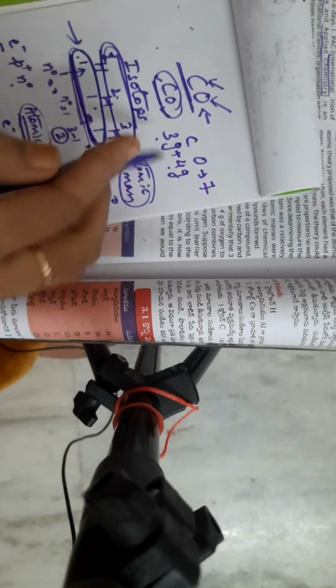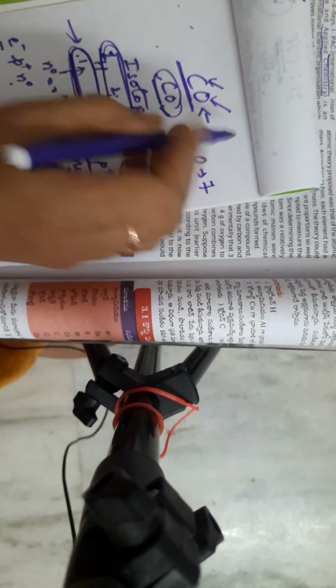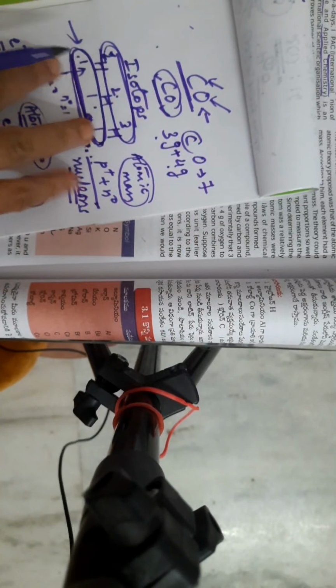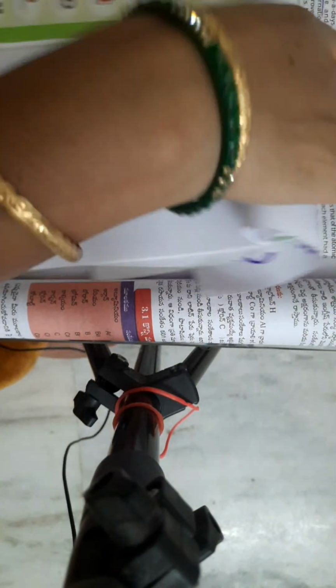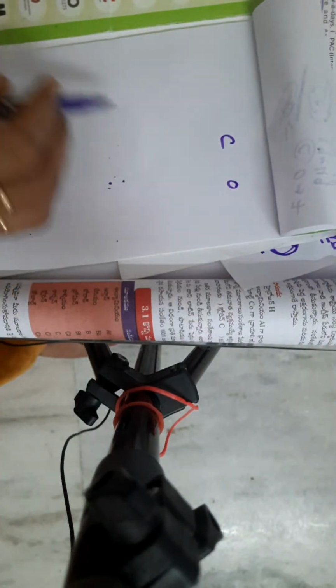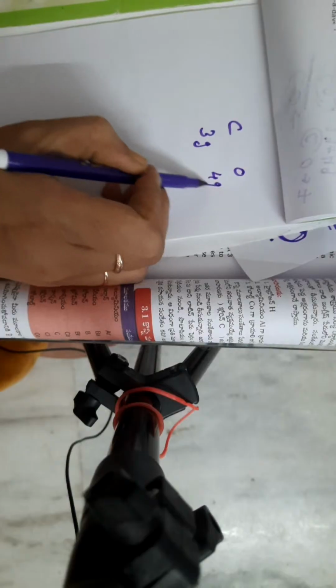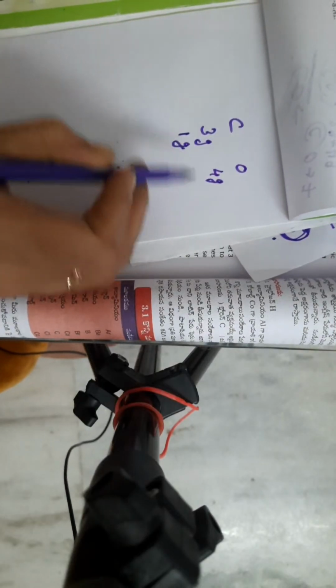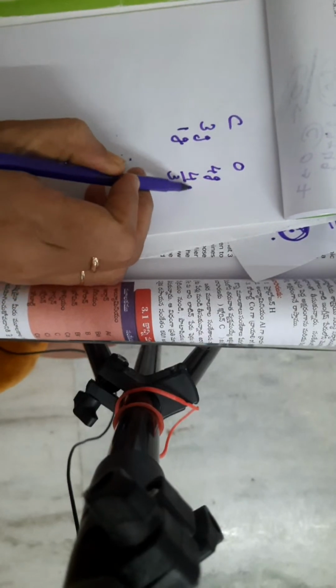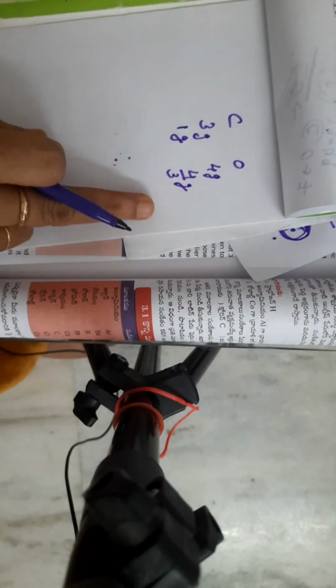Using the unitary method, 3 gram of carbon combines with 4 gram of oxygen, so 1 gram will combine with 4 by 3 gram of oxygen. Like that, they started to calculate the relative mass.